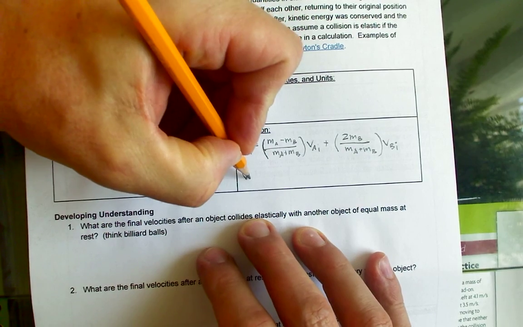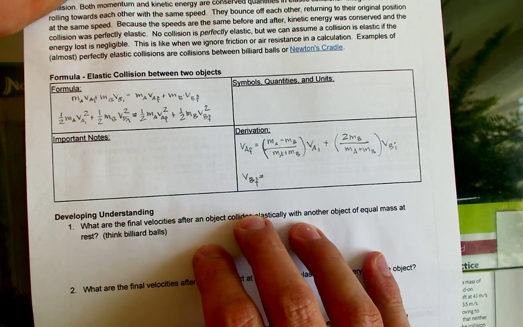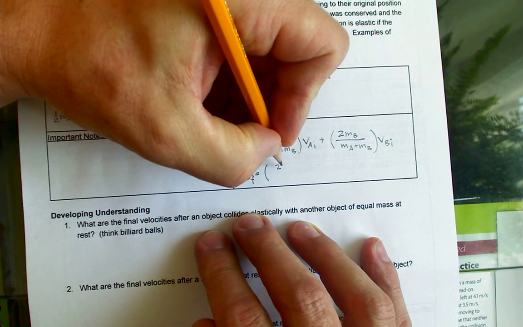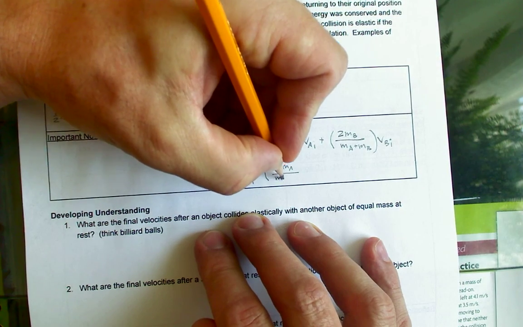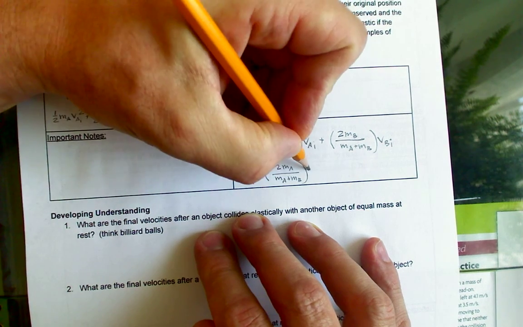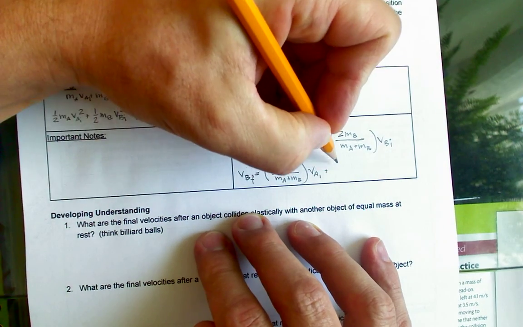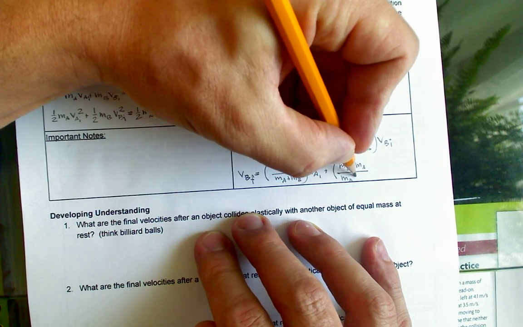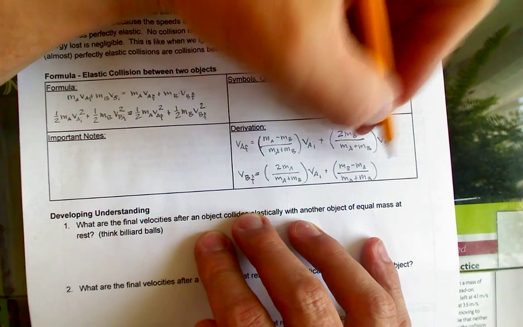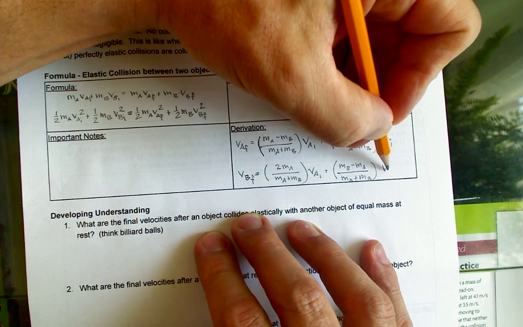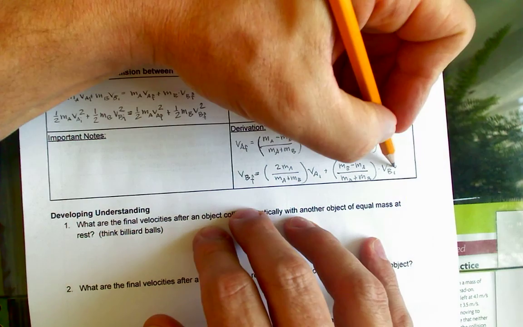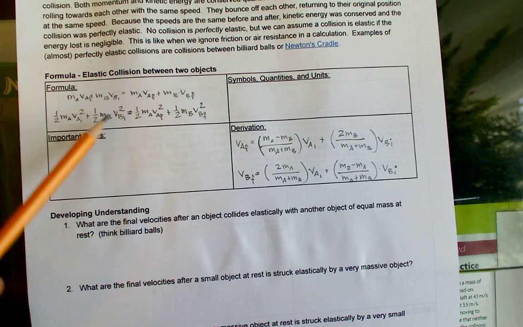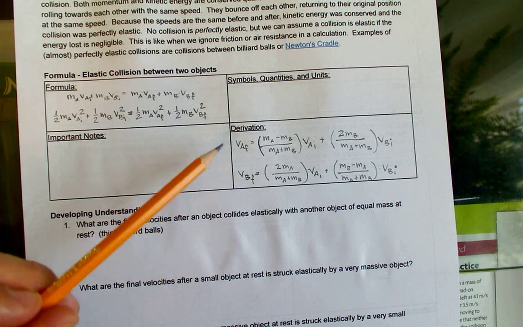And we have a very similar equation that we can use to compute the final velocity of object B. It's 2 times the mass of object A over MA plus MB times VAi, plus the mass of B minus the mass of A divided by the sum of the masses, times the initial velocity of object B. So again, these two equations come from solving this system of two equations for the final velocities.